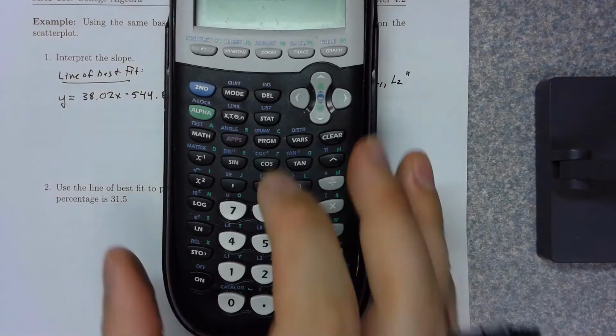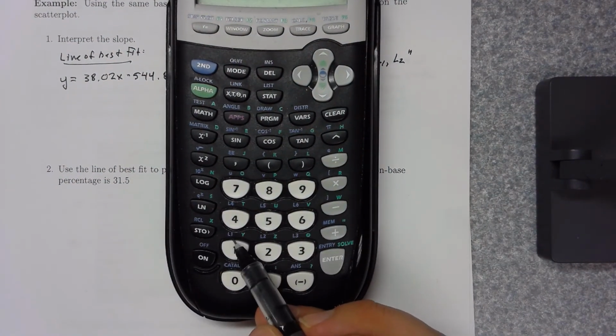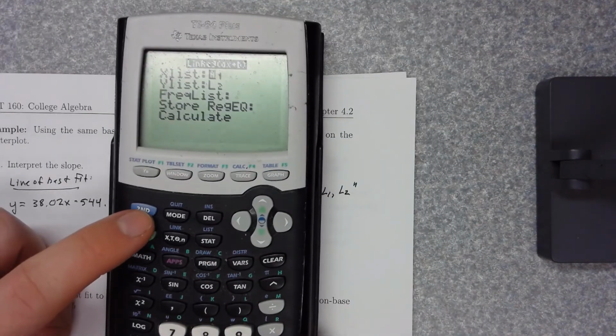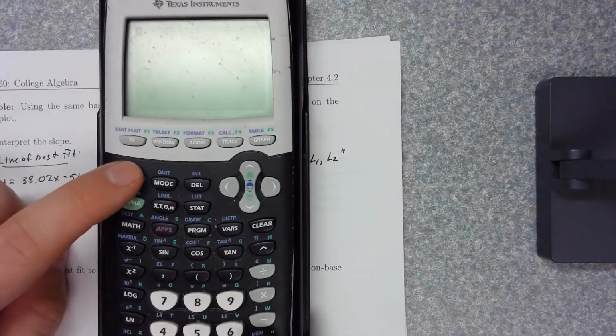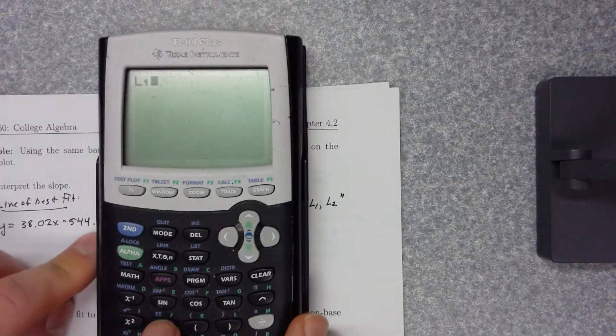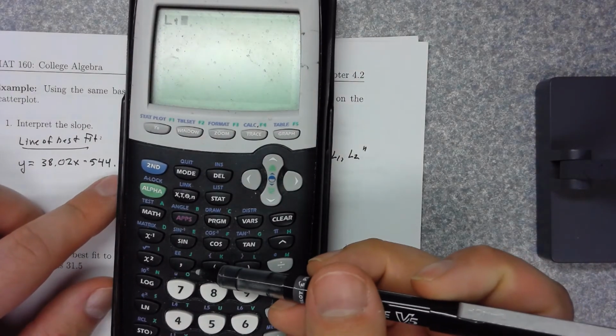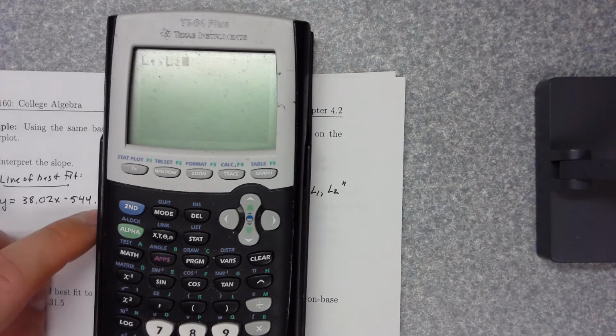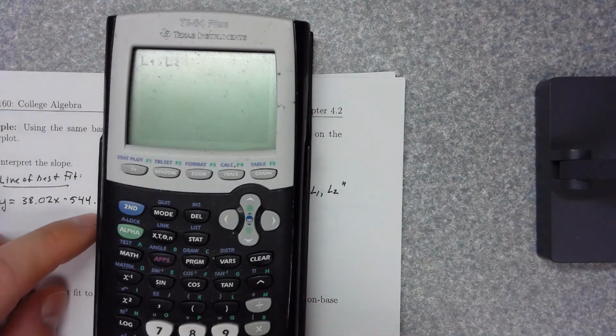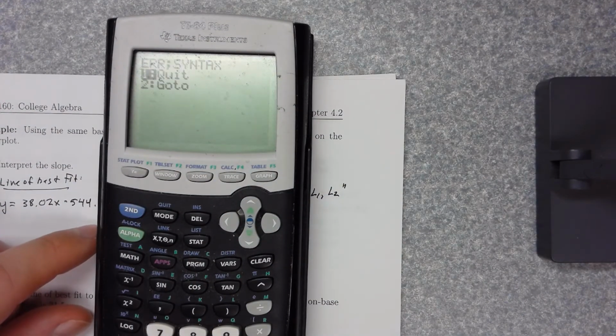L1 is right here above the number 1, so you just hit second. You would hit second L1, comma, the comma button's right here, then second L2. If I hit Enter here, it's just going to give me an error message, but that's if you have a TI-83.